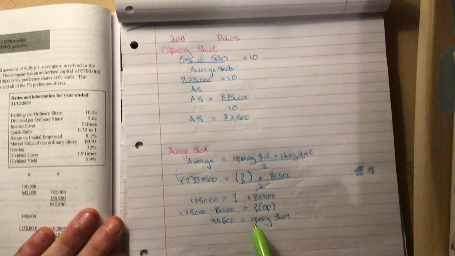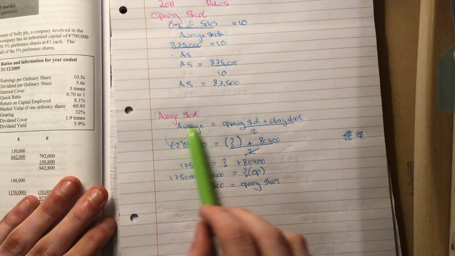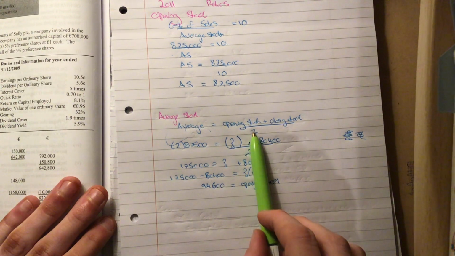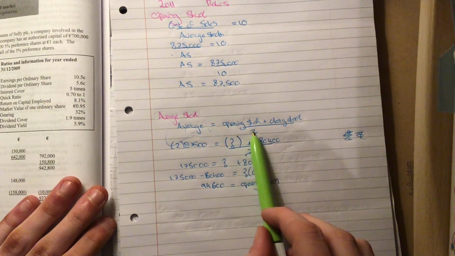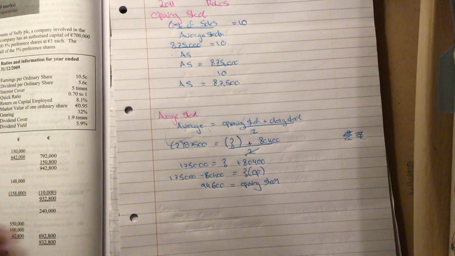Any questions regarding the maths, I can redo it if you want. This is just first year maths, lads, basic linear equations. Whatever I do to the bottom line, I want to get rid of the 2, so I have to multiply by 2, and that means I have to multiply this side by 2 as well. That's that done.